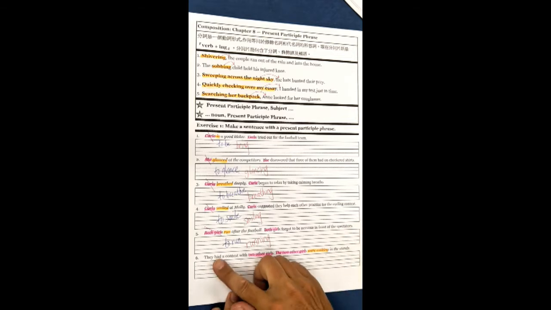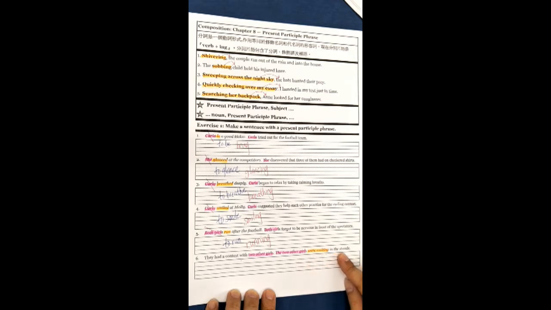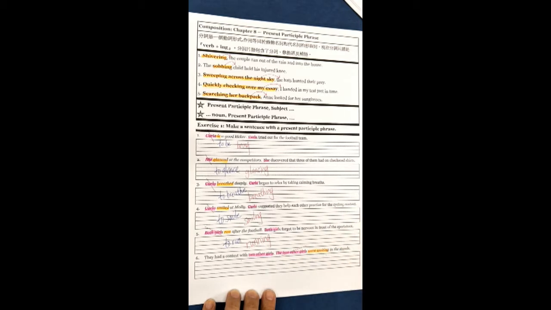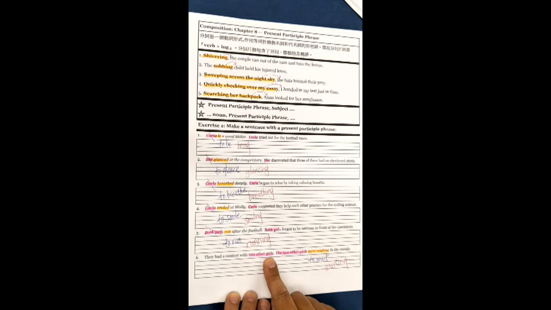All right, number 6, they had a contest with 2 other girls. The 2 other girls were waiting in the stands. Okay, this 2 other girls out, I don't want it. This is were waiting, change it to wait, and that changes into waiting, the present participle verb. They had a contest with 2 other girls waiting in the stands.